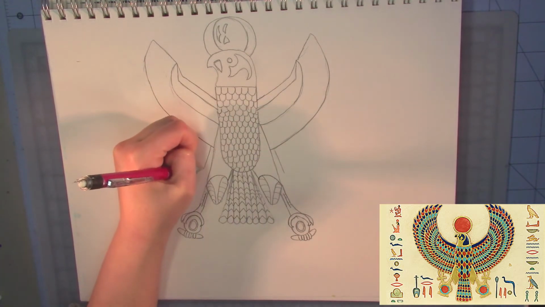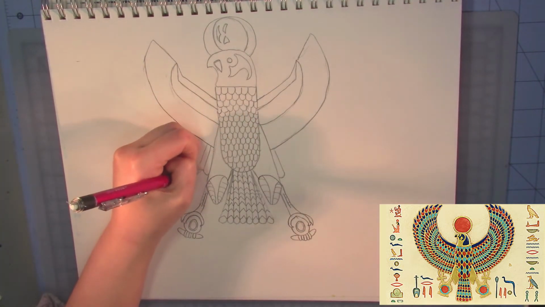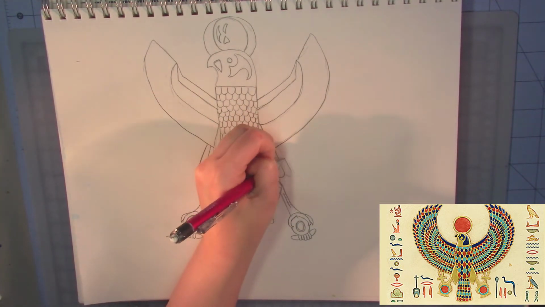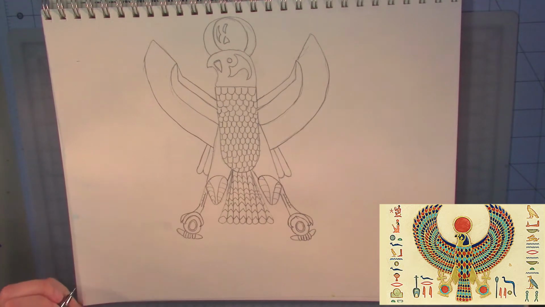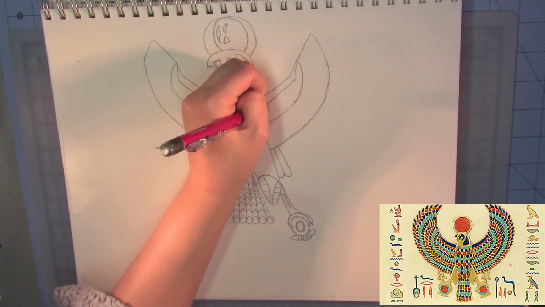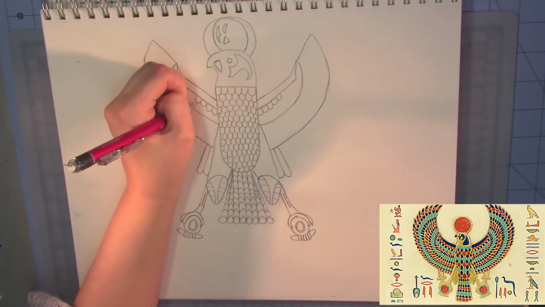We're going to plot out the outer feathers. And I do a little on each side, and this section is to make sure that I'm roughly doing the same shape. And then we go back and draw in some of the patterning on the feathers in the upper part.